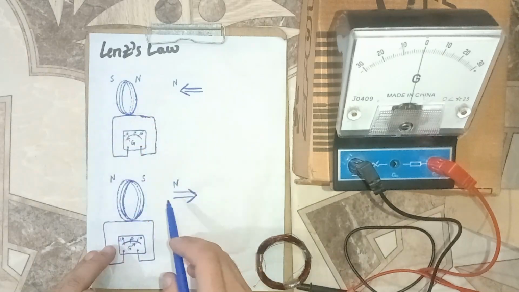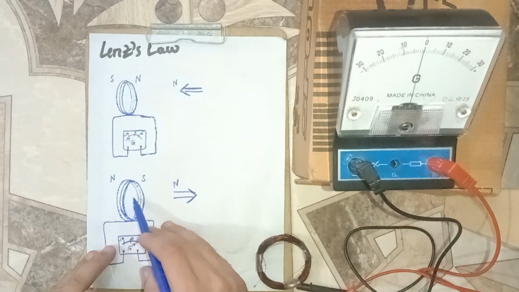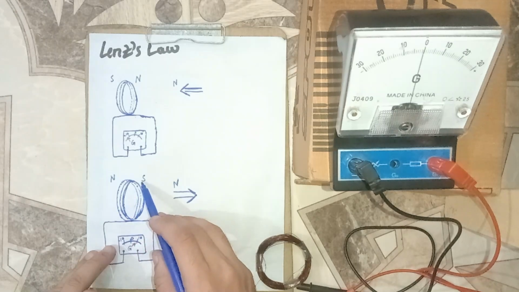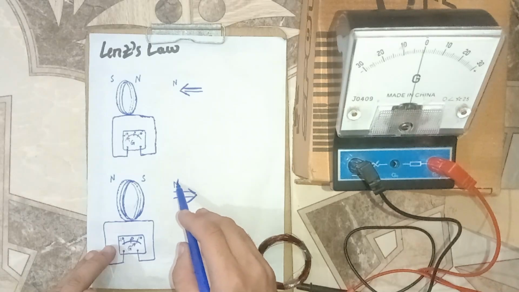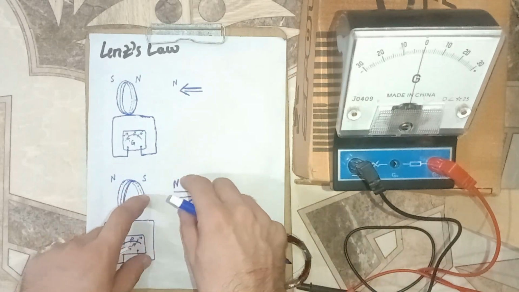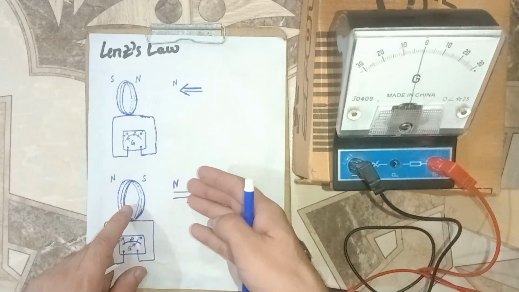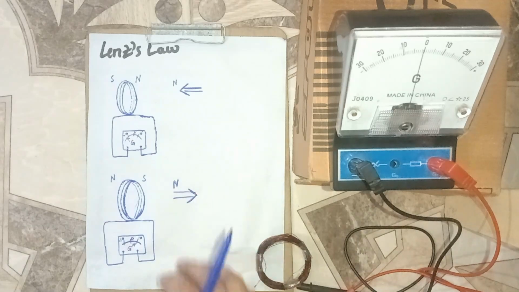That mechanical energy will be converted into electrical energy. And if we bring that same magnet away from this coil, due to the change in magnetic flux, the EMF will be induced in this coil, and this side will become south. This south will now attract this magnet toward itself. So we will bring this magnet away by applying some force, by consuming some energy, and that energy will be converted into electrical energy.